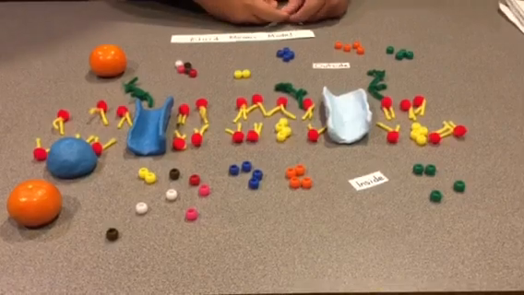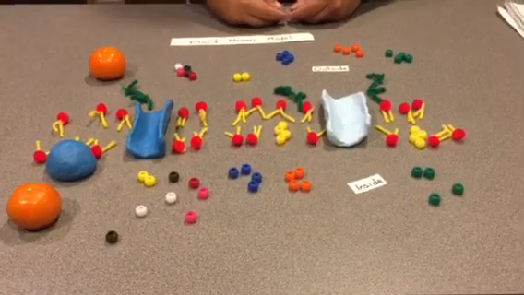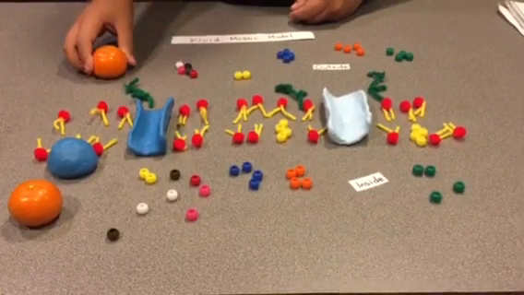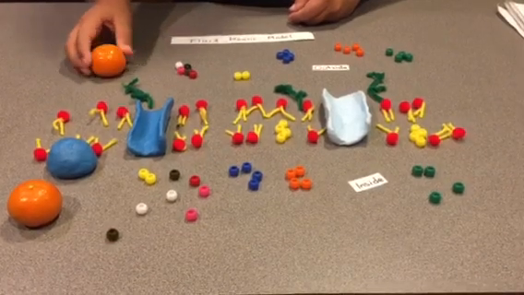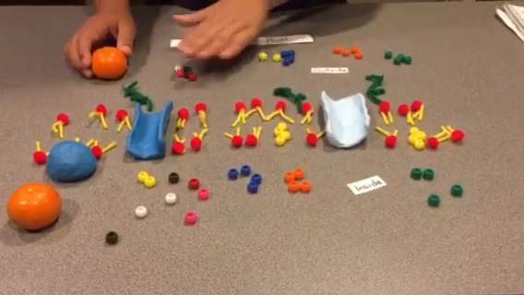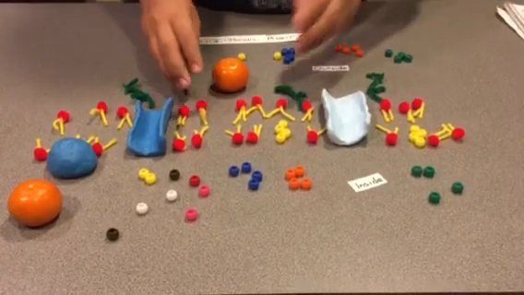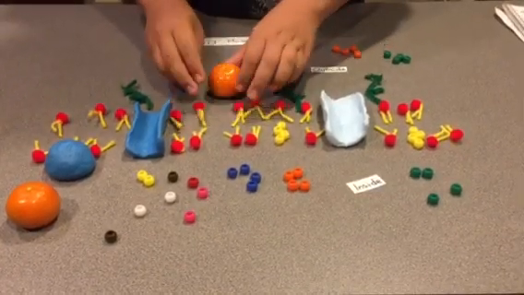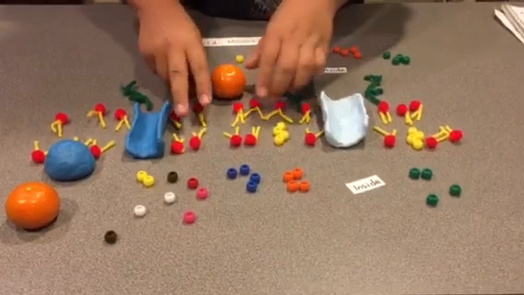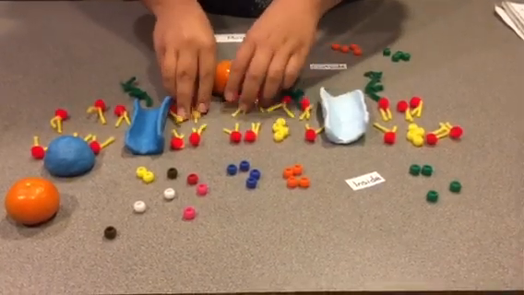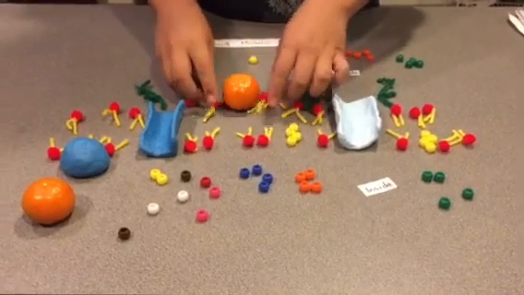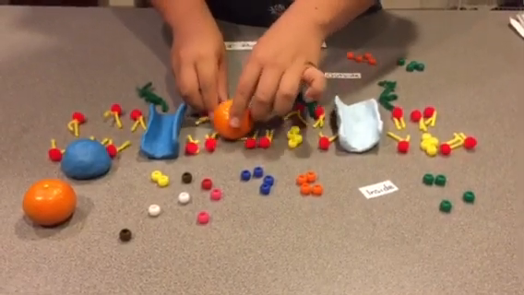Now for active transports, we're going to start with endocytosis. Now the cell membrane is going to want this big molecule right here. They will take in the big molecule, surround it, and bring it into the cell.